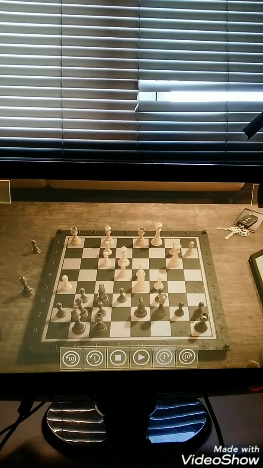Basically now this is an interesting move, because the computer's knight takes d5 and the computer is sacrificing that knight.